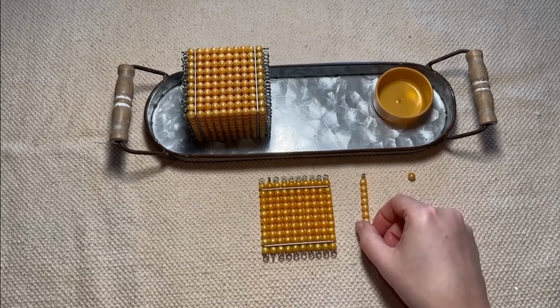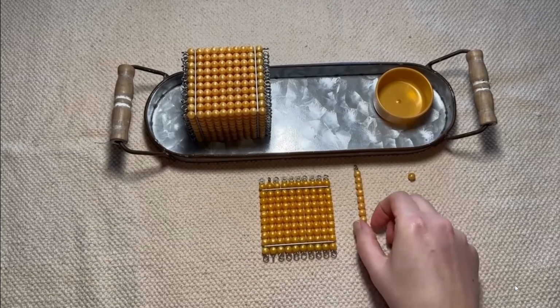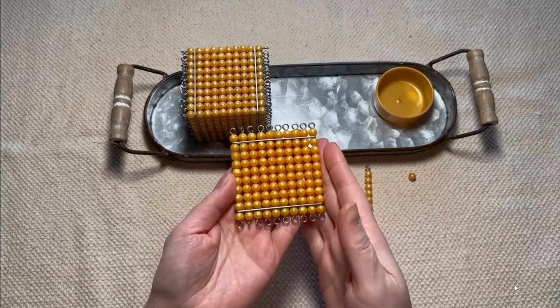Now, these are the lessons that you would introduce in the first part of your golden beads. In the first part of your golden beads, you will say units are represented by a bead.